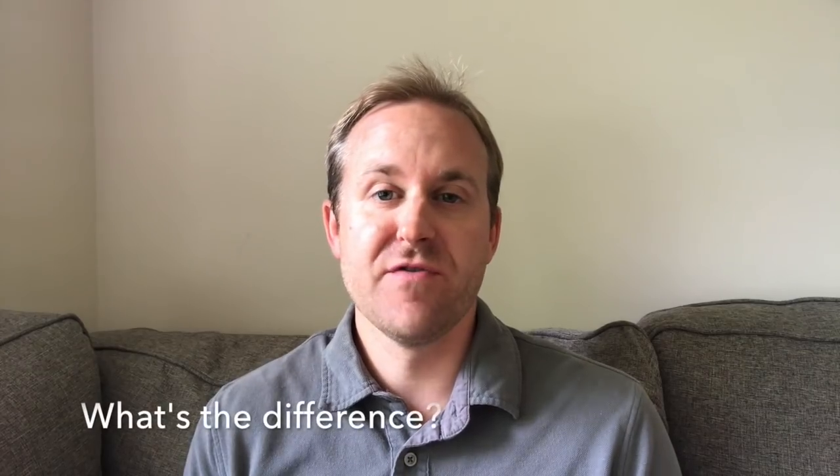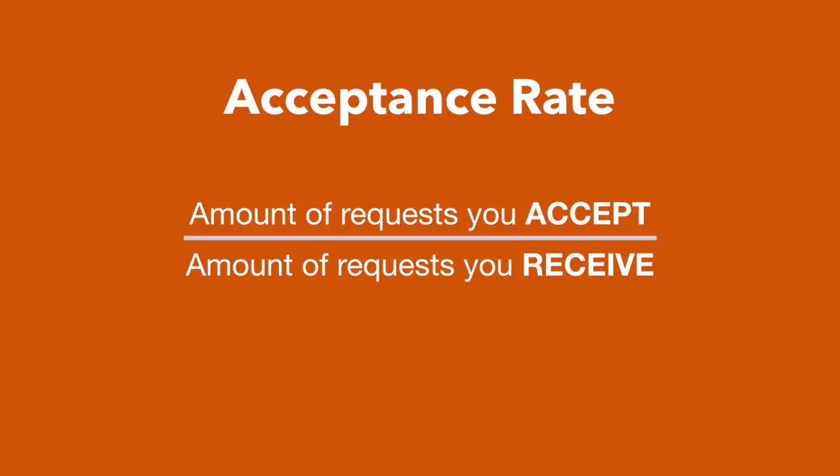So first, what's the difference between acceptance and cancellation rate? Acceptance rate is the amount of requests you accept divided by the amount of requests you have received. And this is actually Uber's definition of acceptance rate. Lyft's definition of acceptance rate is a little more nuanced, and we'll discuss that in a little bit.